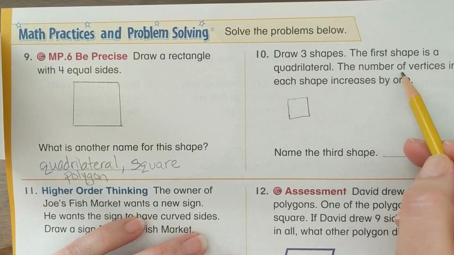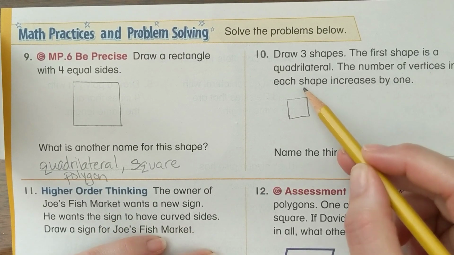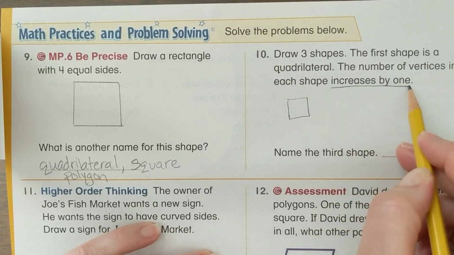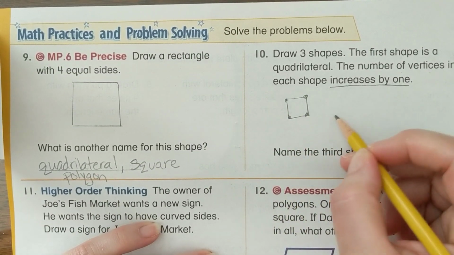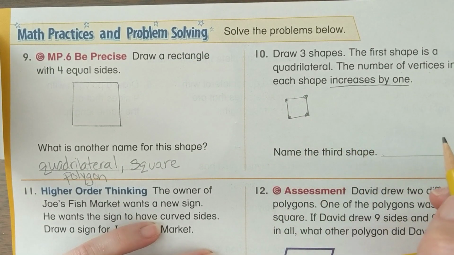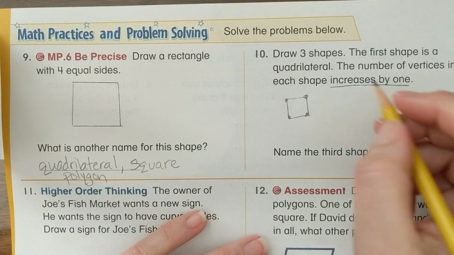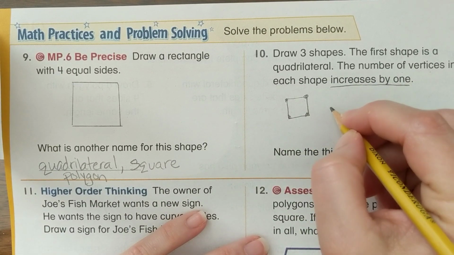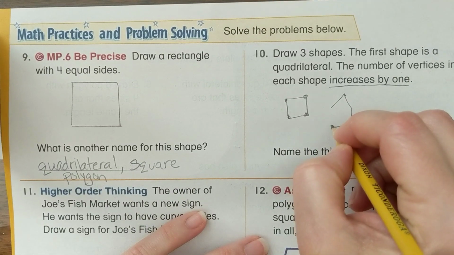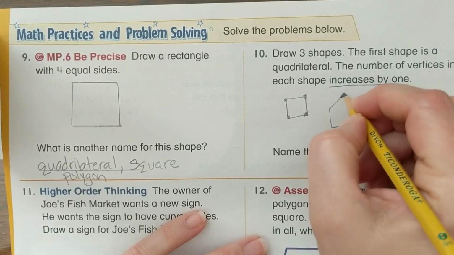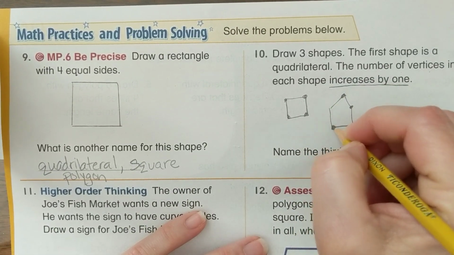Now, the number of vertices has to increase by 1. So if this one was 4, how many does my next one need to have? My next one needs to have 5 vertices. So I'm going to draw a shape with 5 sides. 1, 2, 3, 4, 5. Now I have 5 vertices.